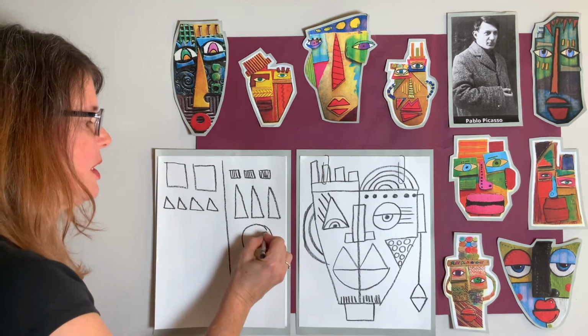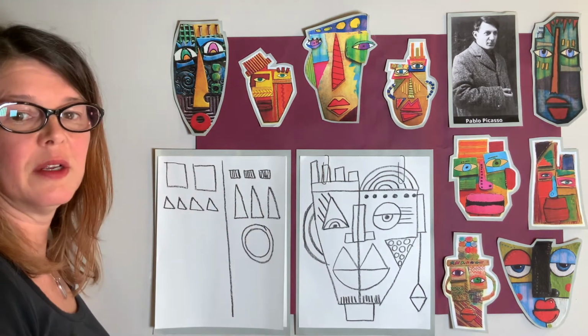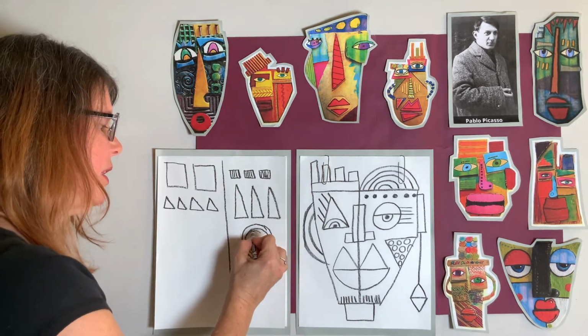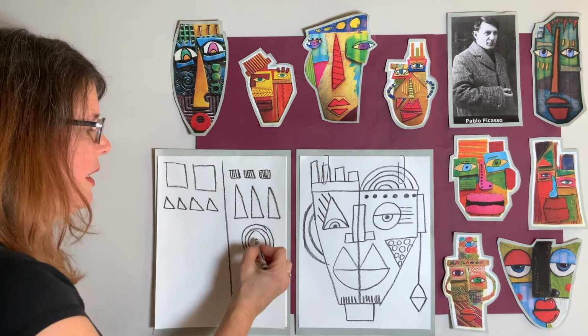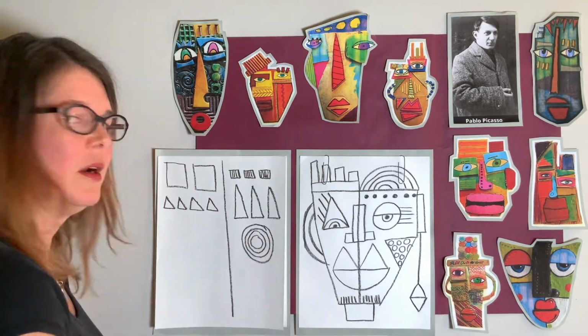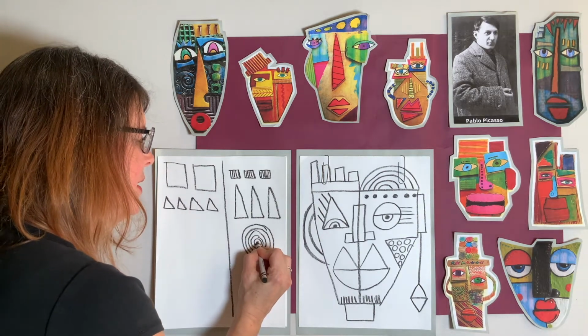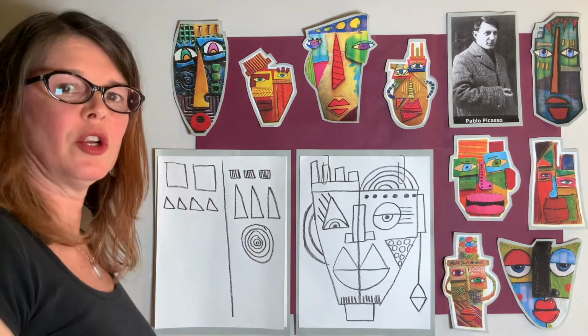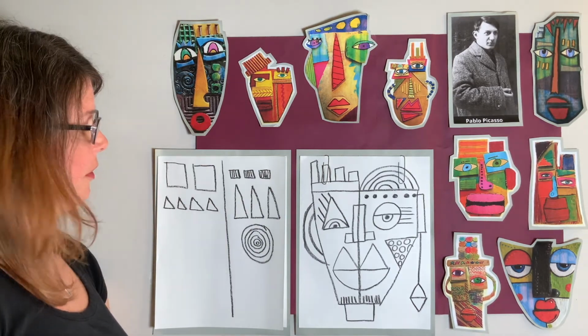I'm going to do a smaller circle on the inside and a smaller circle, even smaller. How tiny can you get? Look at that. My circle is filled with circles that are getting smaller.